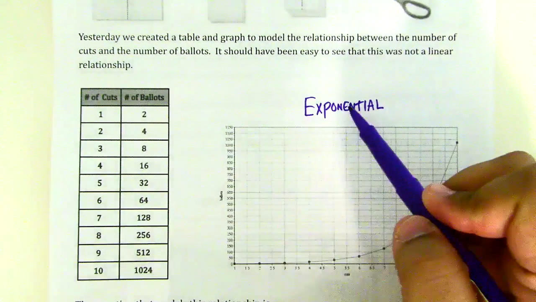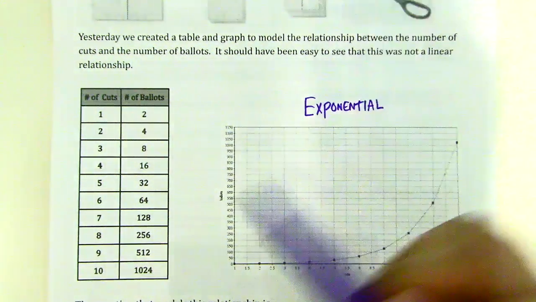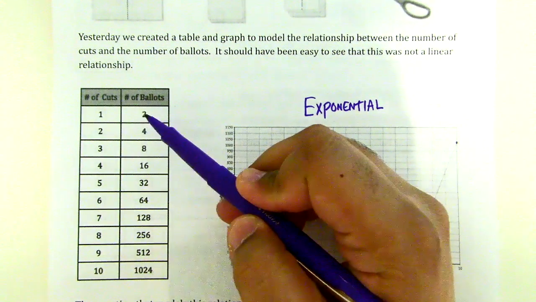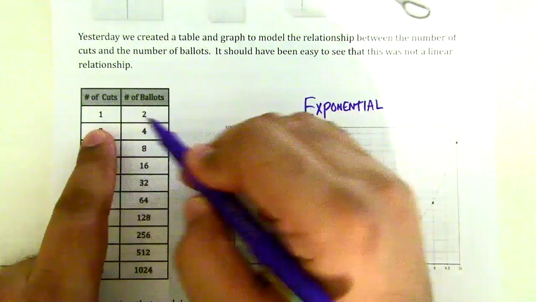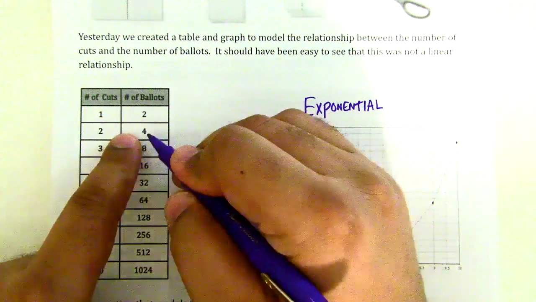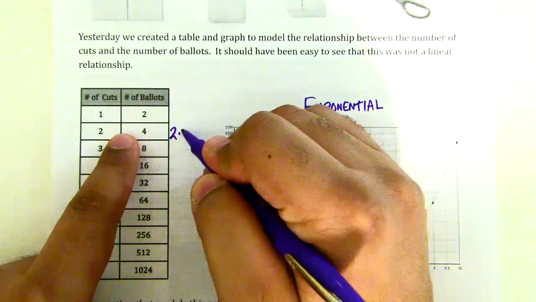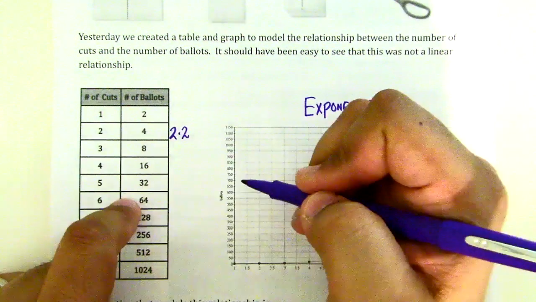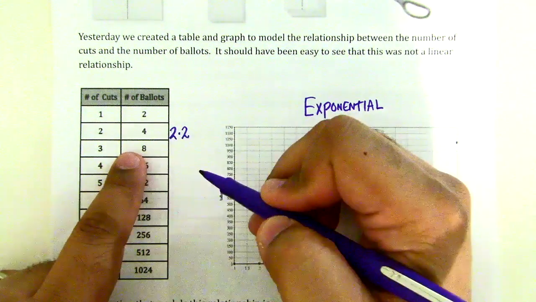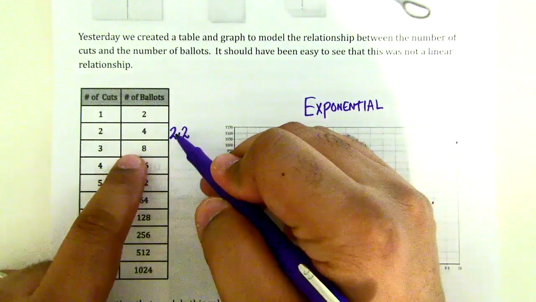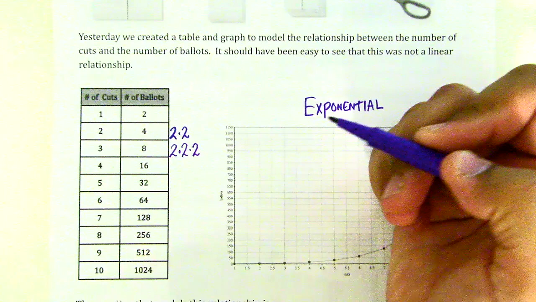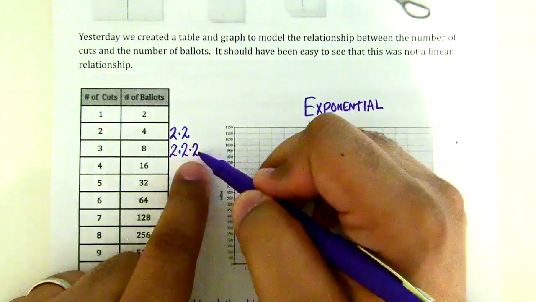So first, to try to understand why it's called an exponential relationship, let's look at this pattern here, right? We saw every time the number of cuts doubled the number of ballots, right? So for one cut, we had 2 ballots. When we made our second cut, we doubled this. So to get to 4, that was actually like saying 2 times 2, right? I multiplied the previous thing by 2. Now, again, going to 3 cuts, we doubled what we had before. So we did 4 times 2, or this, what I had before, times 2, right? 2 times 2 times 2 gives you 8.